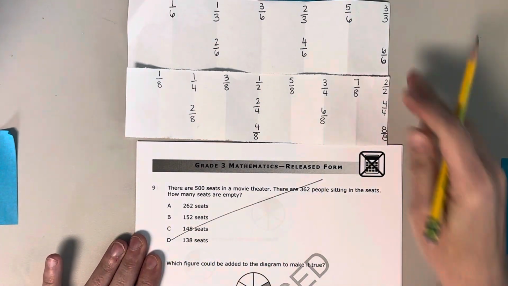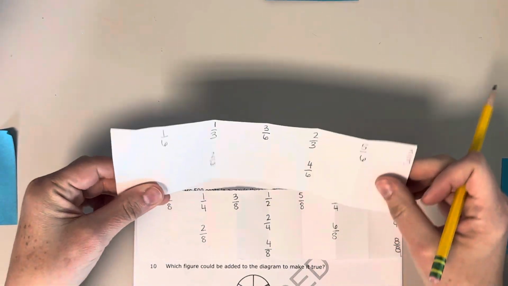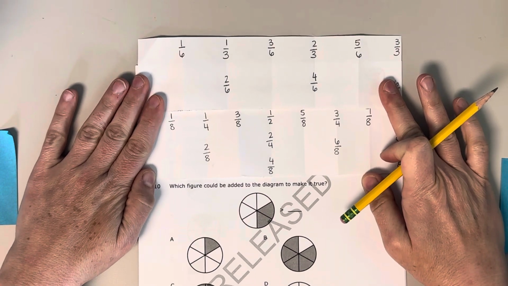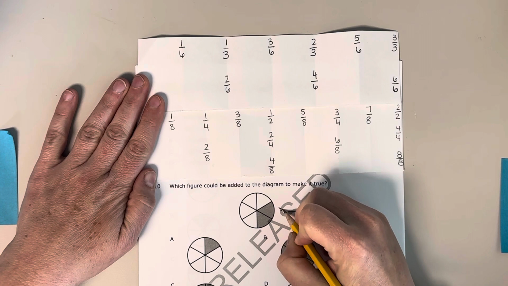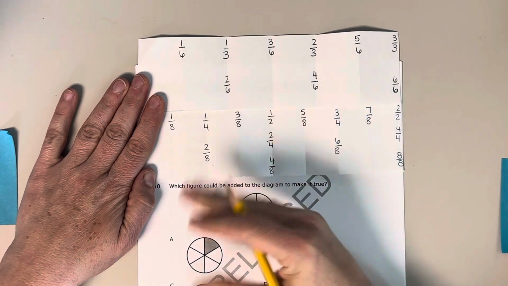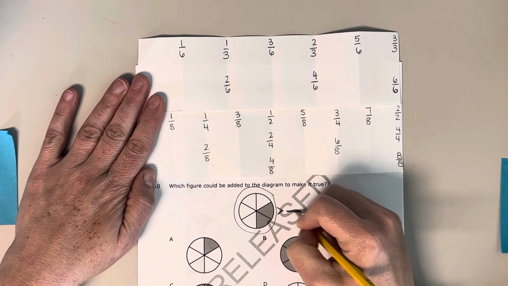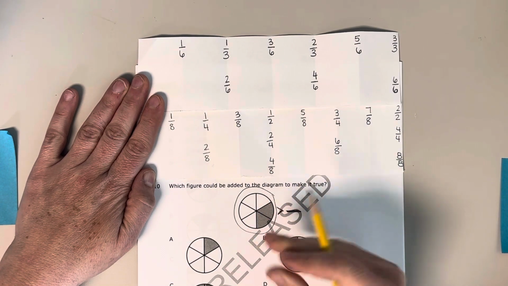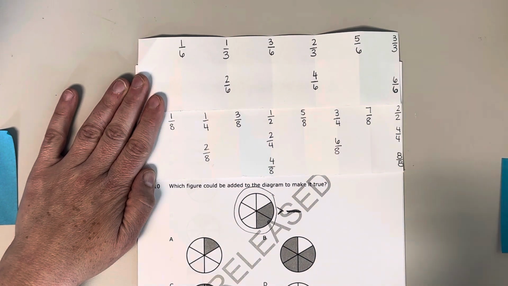We're not going to read this one because it's not a number line question, or a fraction question, I mean. We're only going to read this fraction question right here. Which figure could be added to the diagram to make it true? So if you can't see this, here is a little symbol. Alligator mouth is opening this way, so it means this side is the bigger side. So we're trying to find something that makes this true, that says this is bigger or greater than whichever fraction we choose. First step, label our fractions.